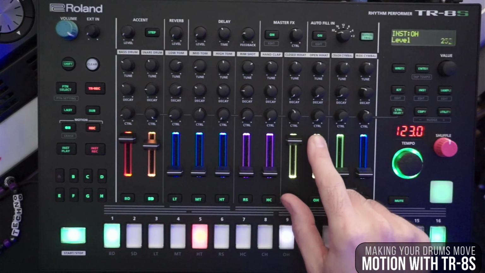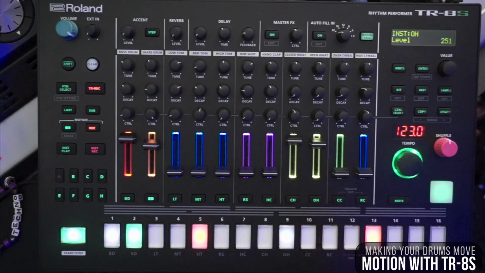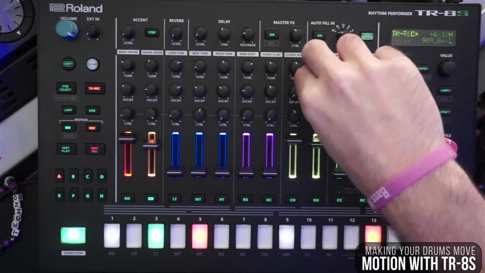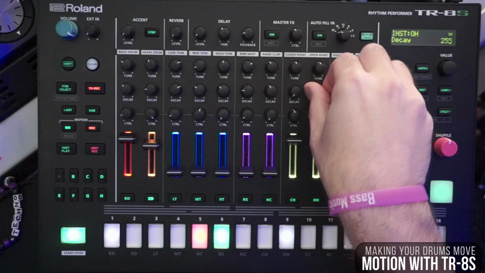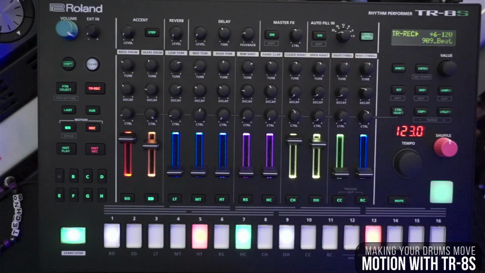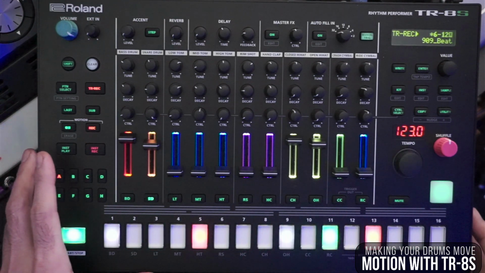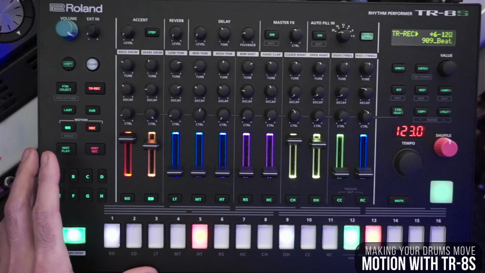And our open hat. Nice, there we go. So again, we've got them kind of moving and talking to each other. And now if I turn motion record off, you'll be able to hear the fairly drastic difference between having the movement and not having the movement.